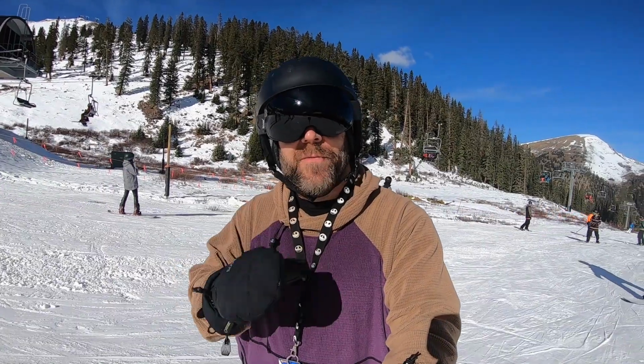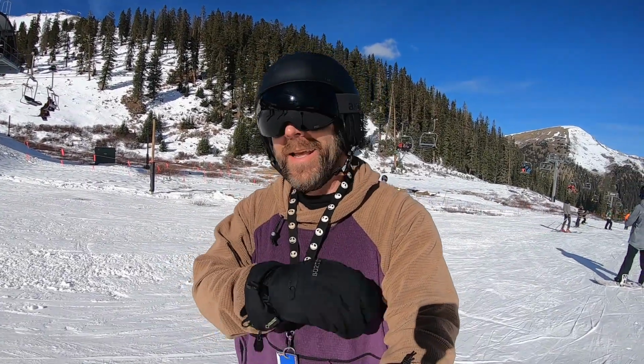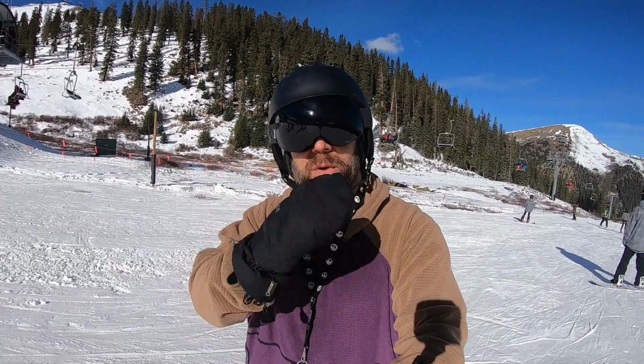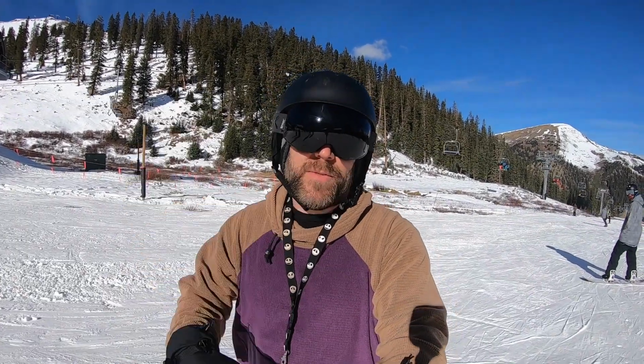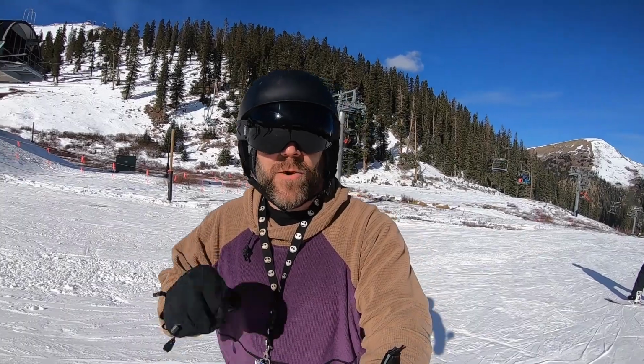Just to let you know, I am filming in wide view, not super wide, not linear. If you want to see the difference between those three views, let me know in the comments below, and I'll make a video specifically showcasing that.